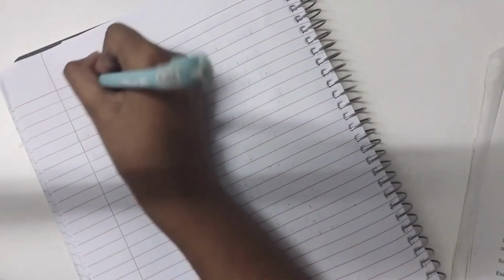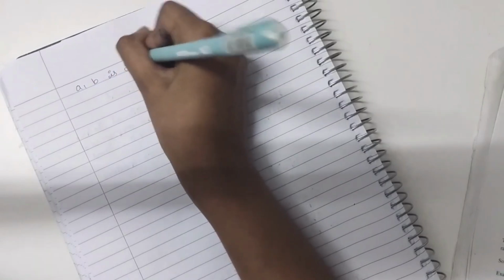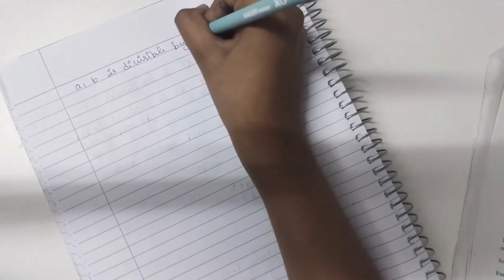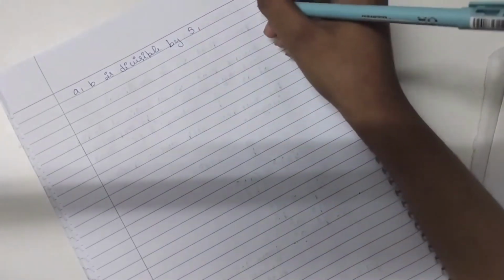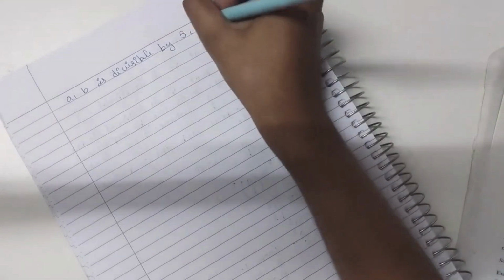Since we have proved that both a and b are divisible by 5, we can say that both the numbers a and b have at least 5 as a common factor.